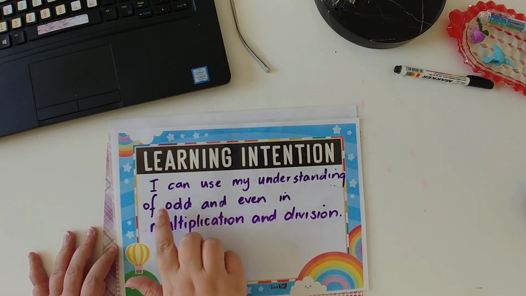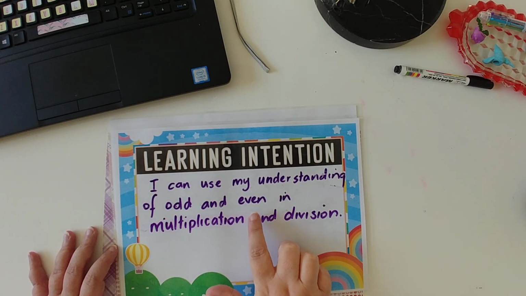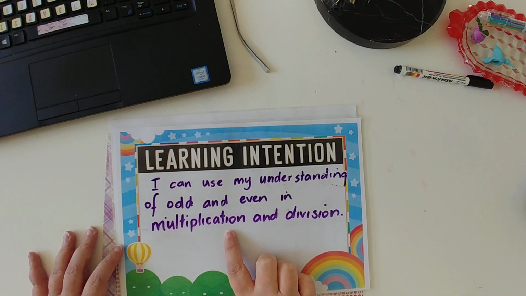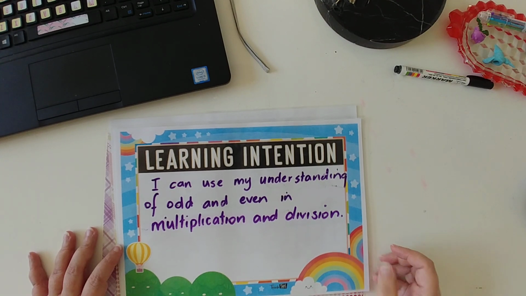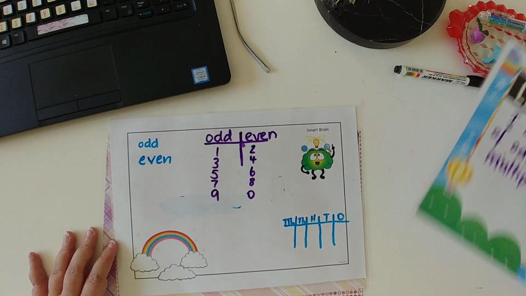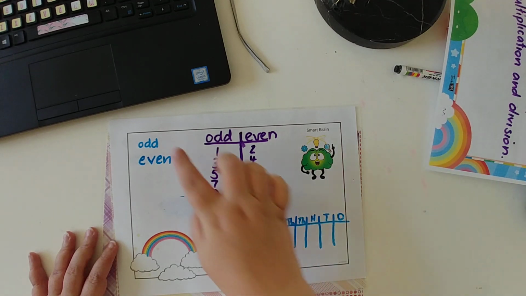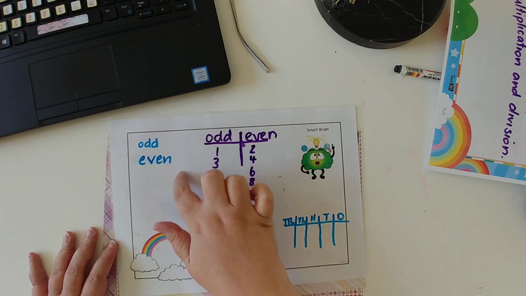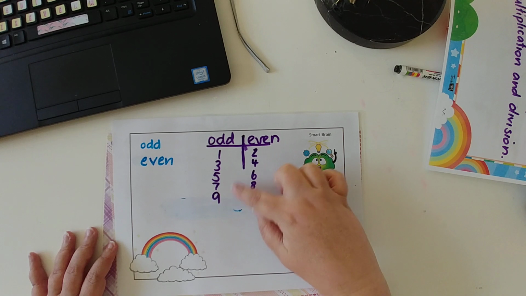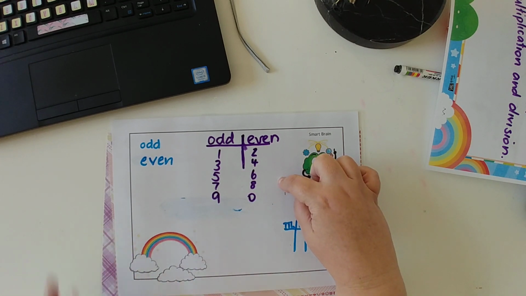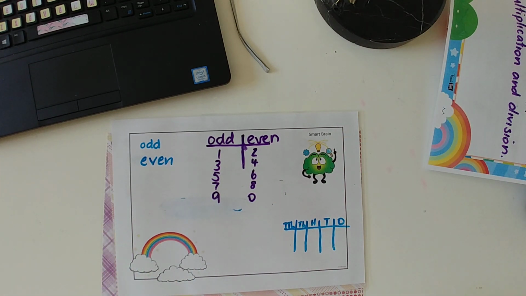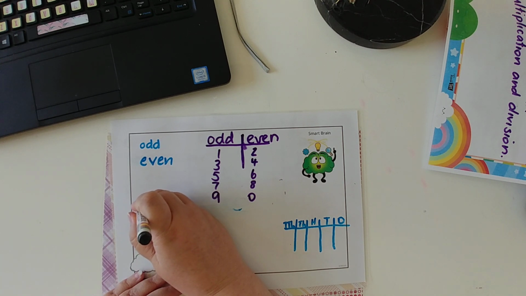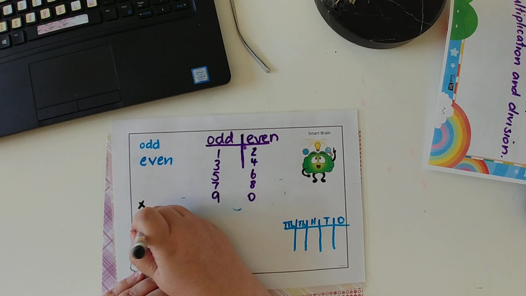Today we are going to use our understanding of odd and even. This time we're going to work with multiplication and division. All right. So I'm going to need what I know about odd and even. I've written down my odd and even numbers, but I'm also going to need my multiplication and division facts.